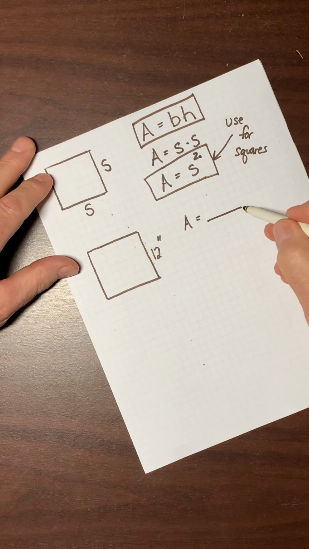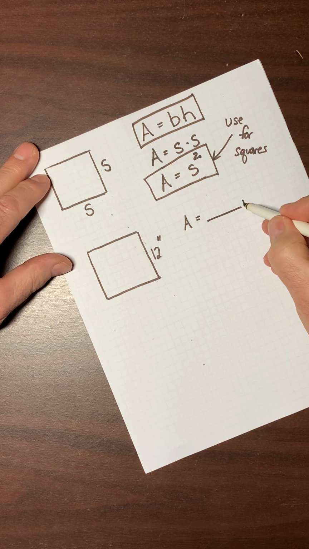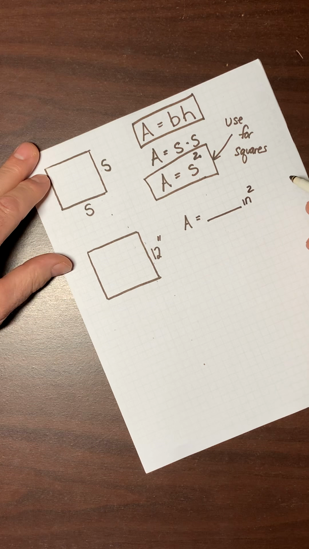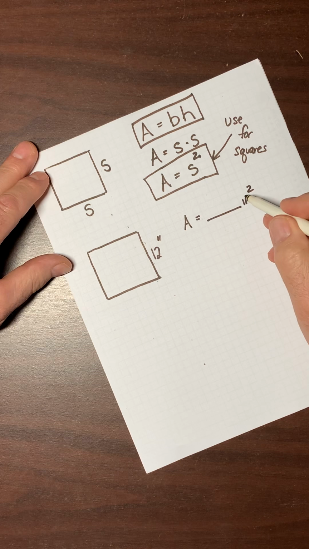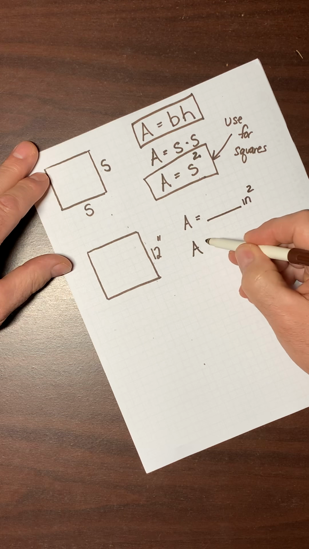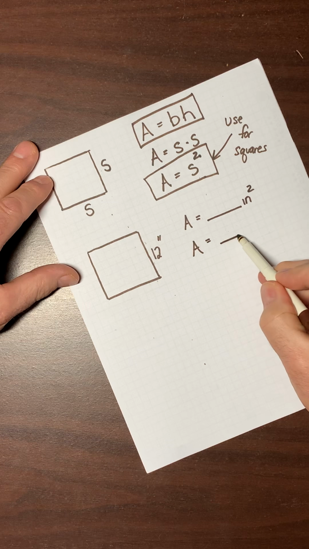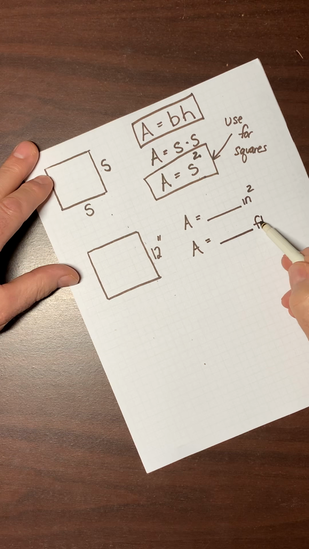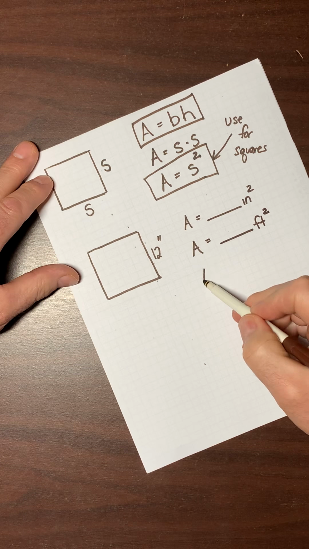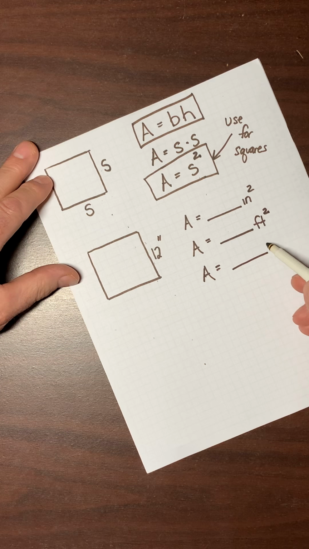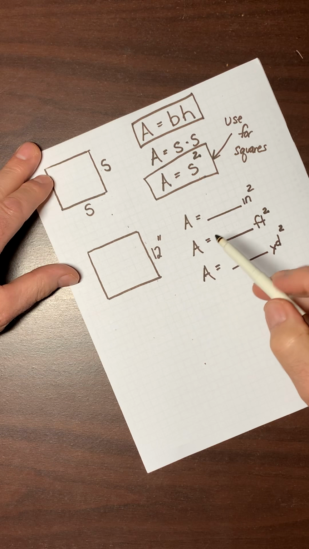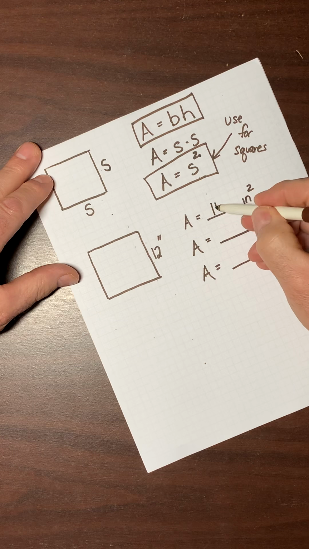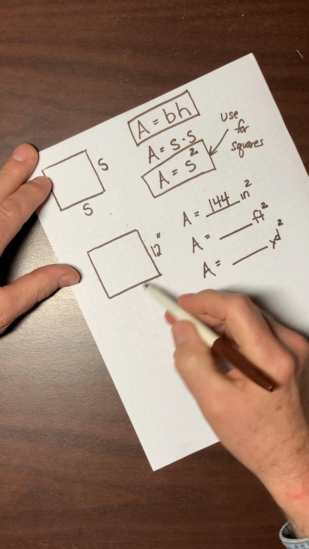But wait, right after the blank, it says inches squared. You now know that when you put the answer here, it has to represent the number of square inches. But it's very possible that you could be asked to find the area in square feet, or you could be asked to find the area in square yards. To get square inches, you'd multiply inches times inches. So that would be 144, 12 times 12.